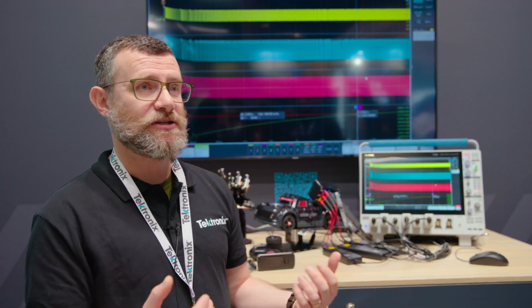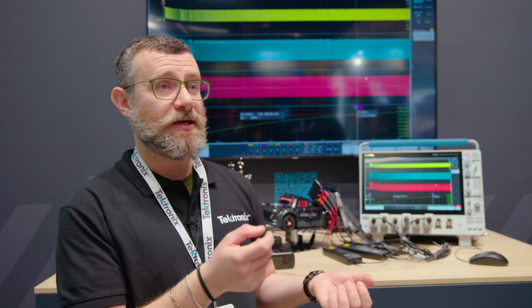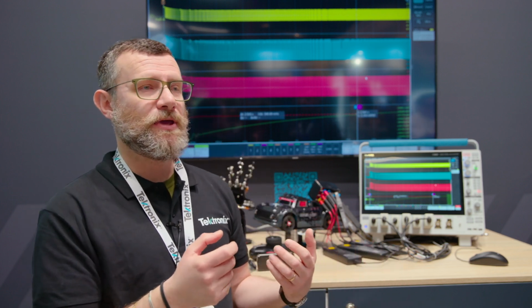What you regulate yourself is the sample rate, because maybe you need, for a specific standard, to sample very fast, like 50 gigasamples per second. And you can have it, for instance, only on 2 channels.